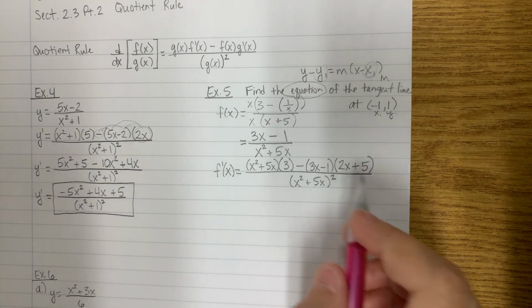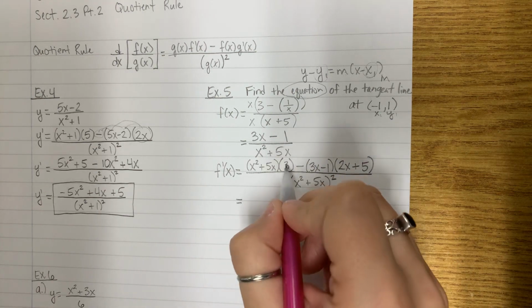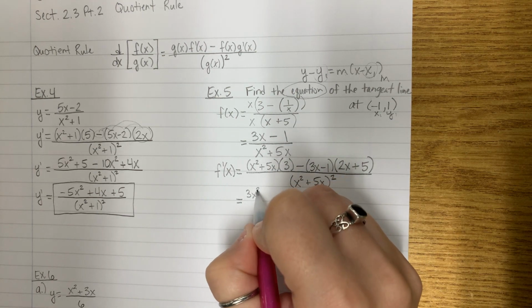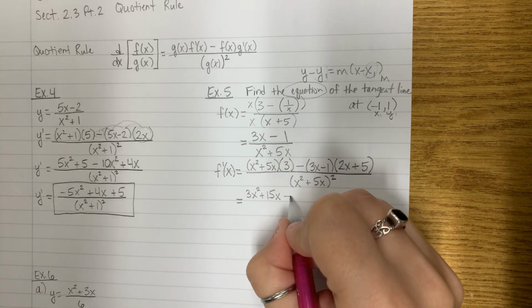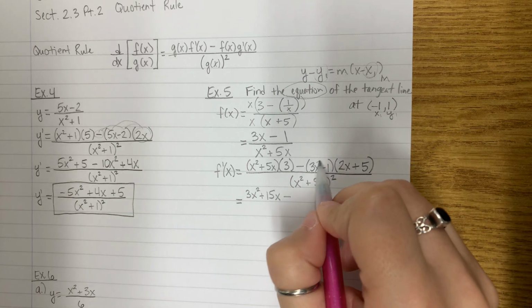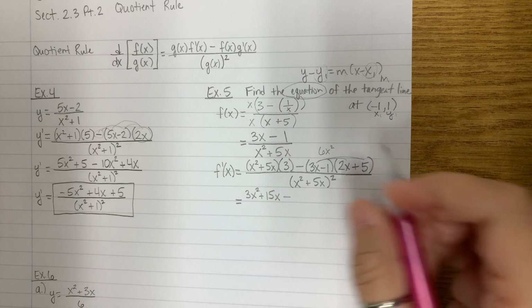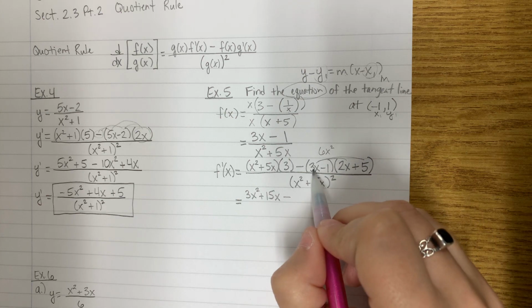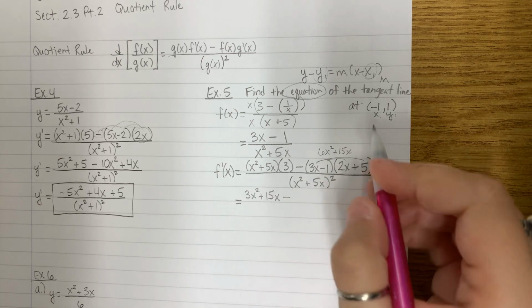Okay, so then I'm going to try to simplify this as much as possible. So this is going to be 3x squared plus 15x minus, now this is where I need to be careful. I'm going to go ahead and distribute this out right here. So this would be 6x squared, and then this would be plus 15x. So I'm not distributing this minus sign yet.